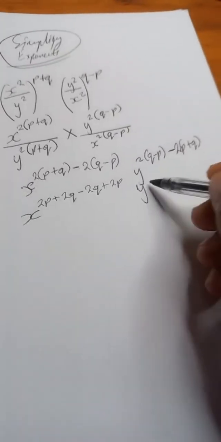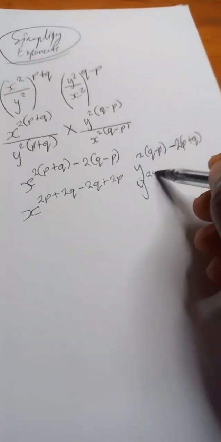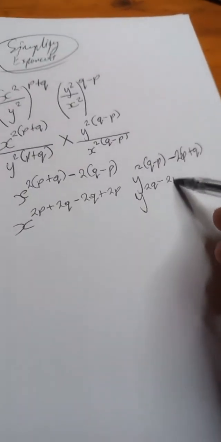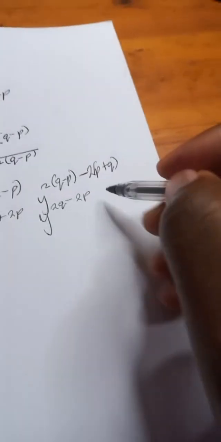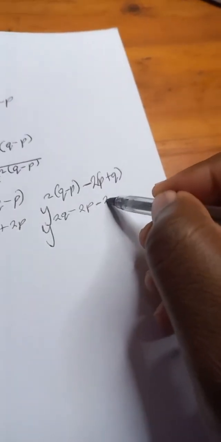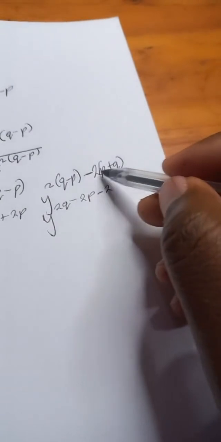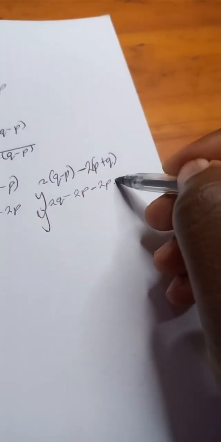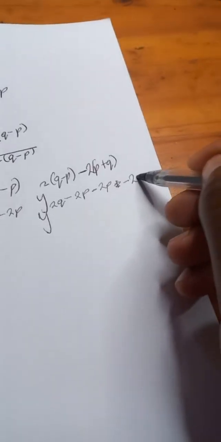And then we have y, which has 2q minus 2p, right? And then minus 2p, again minus 2q.